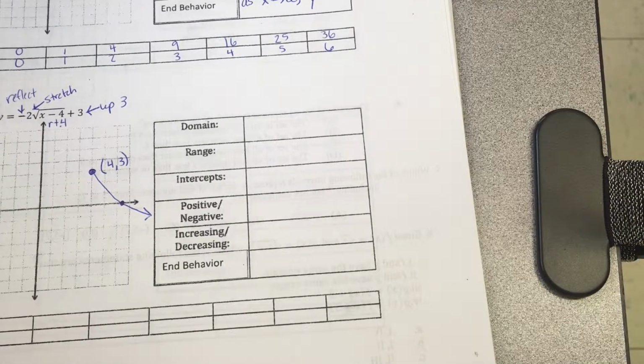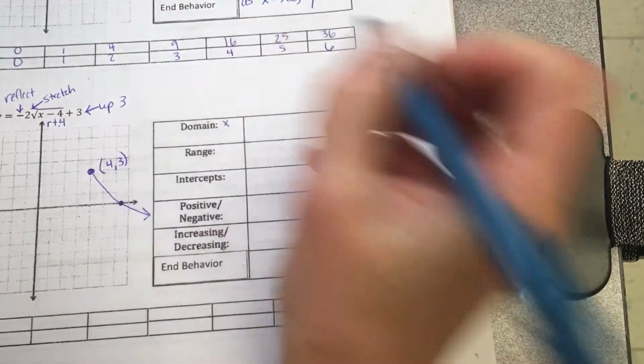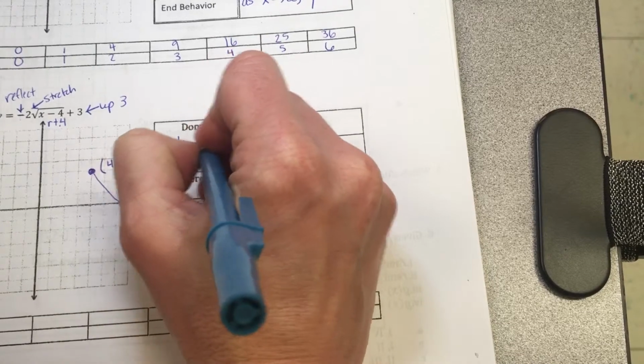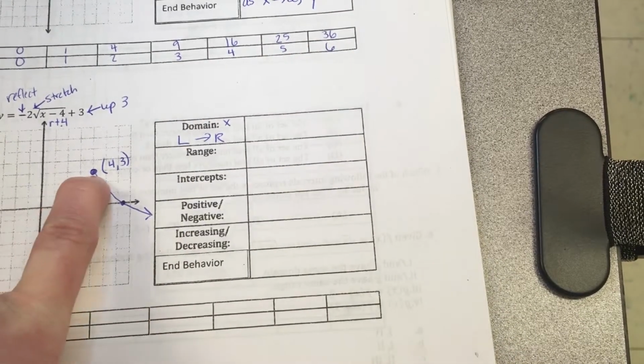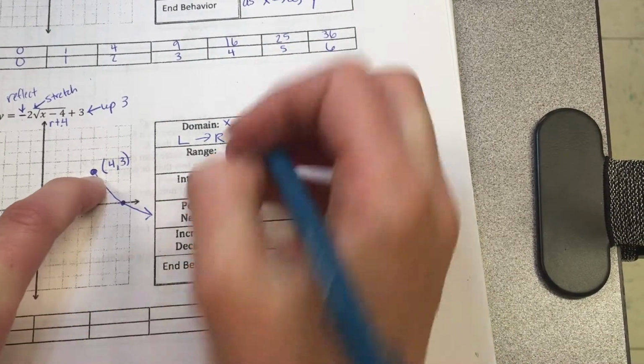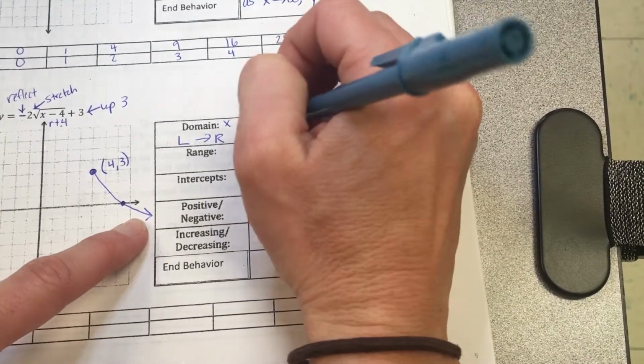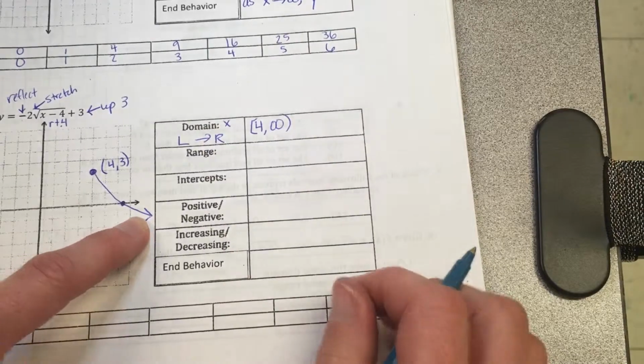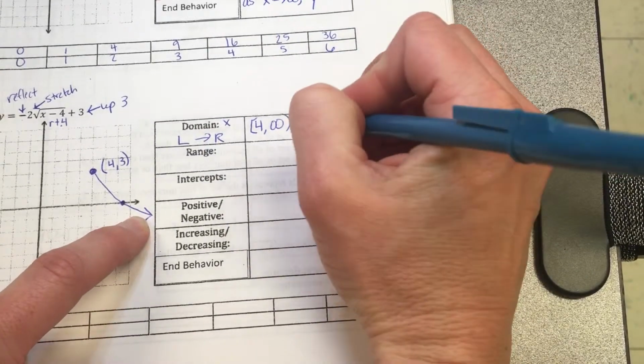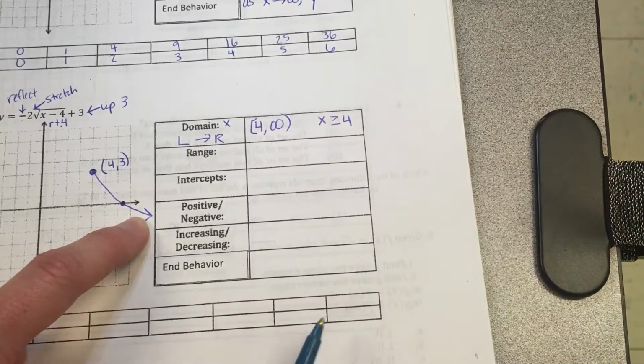Okay, so let's do domain. So tell me about domain. It's the x, and you look at the graph from left to right. So on the left, what is my x value? 4. Okay, 4 to infinity. You could also write that x is greater than or equal to 4.